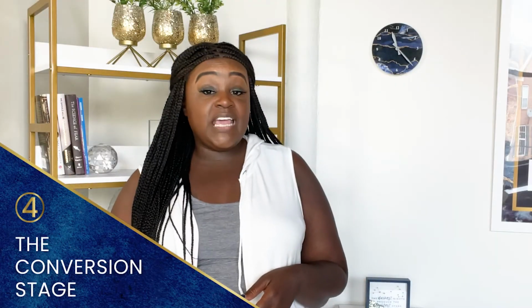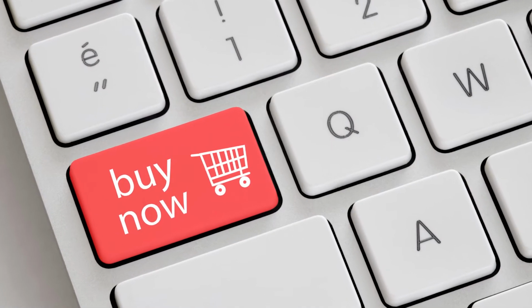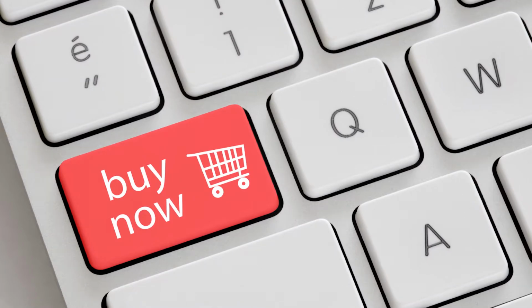Now, the fourth stage is the conversion stage. This is when a person is ready to pull the trigger. This stage is all about turning your prospects into customers, getting them to do business with you. Okay, so the types of content that you will put out would be, besides the content that's the straight up buy now, call to action, or promo emails, there's also content that creates urgency and content that answers objections.